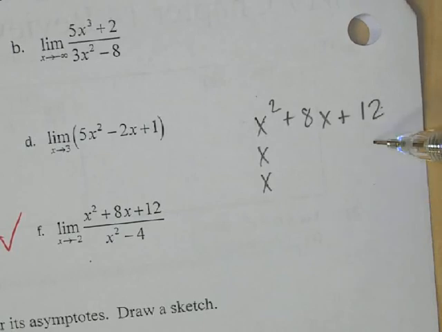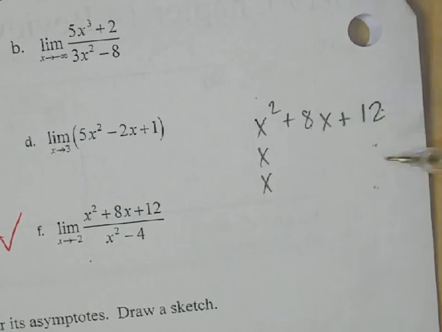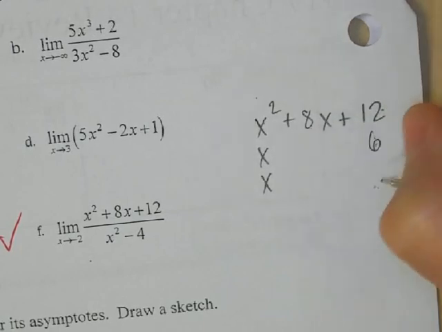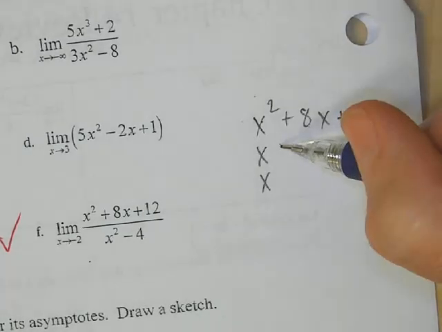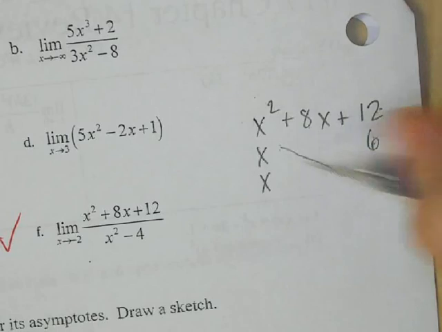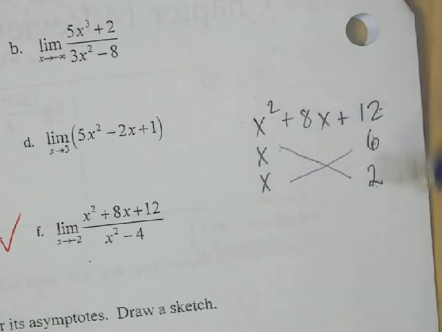And I'm looking to somehow combine them to get an 8. So I'm thinking 6 times 2. And then I can cross-multiply these, and if I cross-multiply them, I get 2x and 6x. If I add those, I get 8x. So I know I'm good.